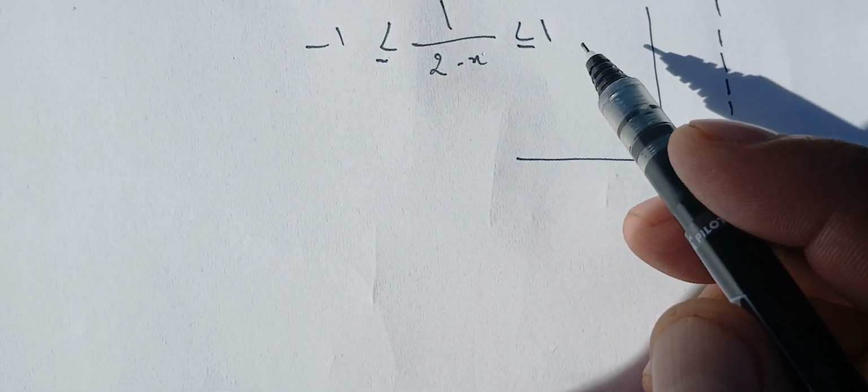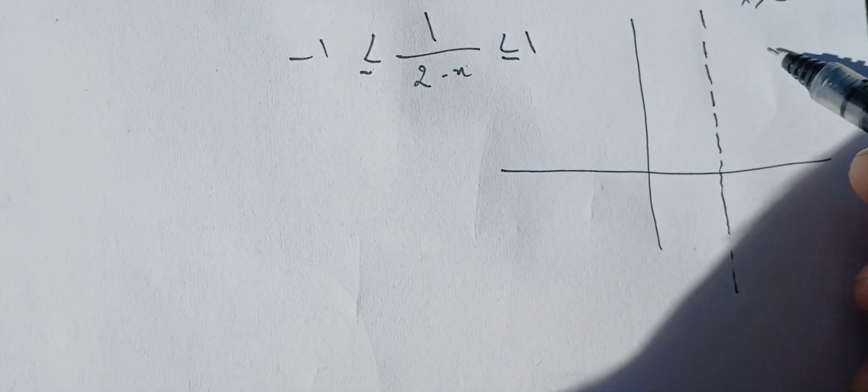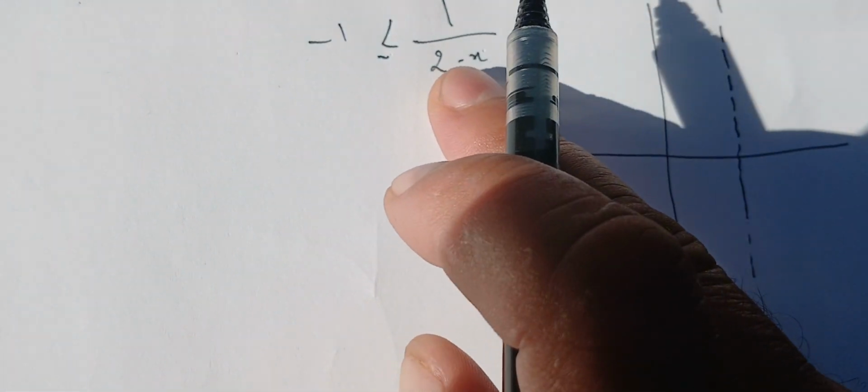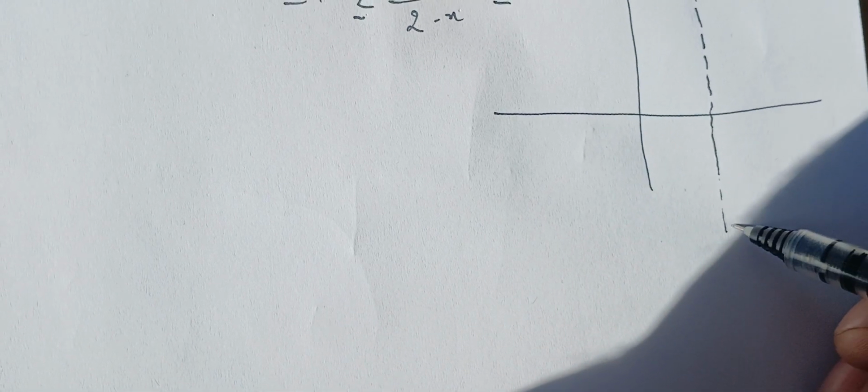Okay. And here we note that when x is bigger than 2, that means we are here. Our function 1 over 2 minus x is negative, and its limit is 0. Okay, so here, when x is less than 2, that means I'm here. So when x is 0, I get 1/2. When x is 1, I have the value 1, and the limit is 0. Okay, so this is an approximation.